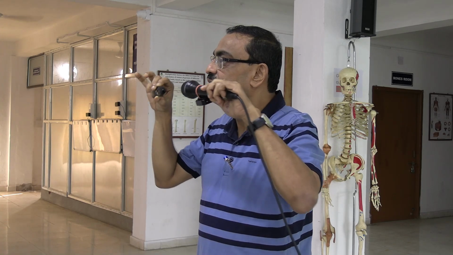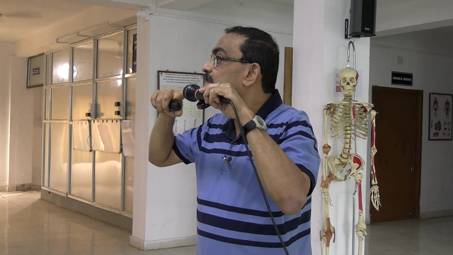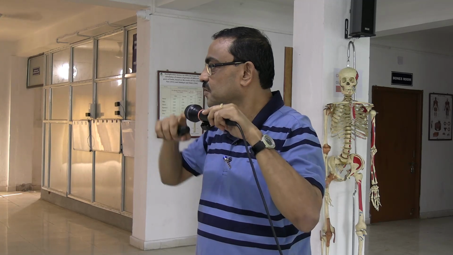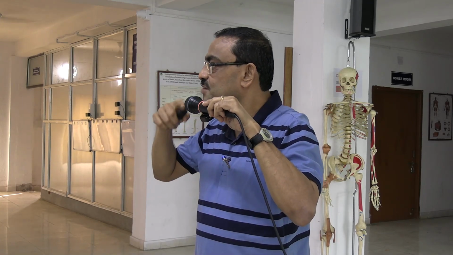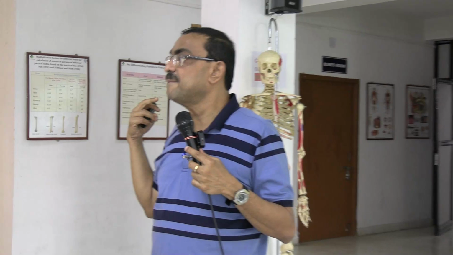So in the case of a child who cannot pass the stool, we can suspect imperforate anus. So we have to dissolve that membrane. Okay, this is clinical anatomy. And already I have come across piles.